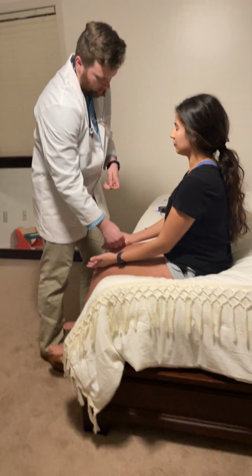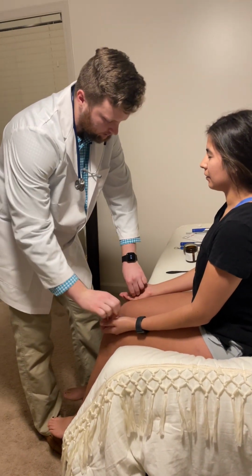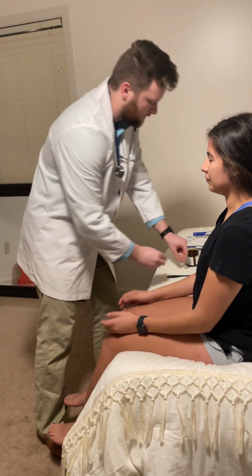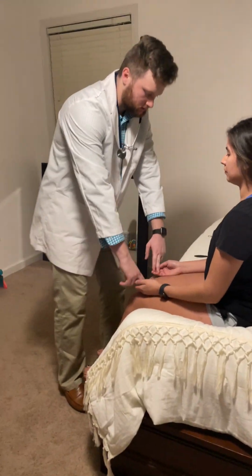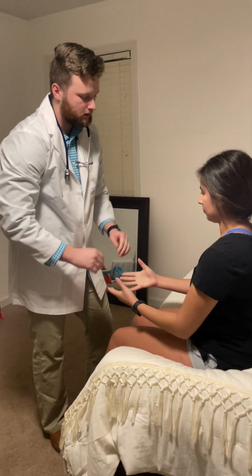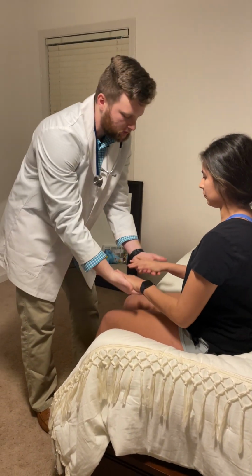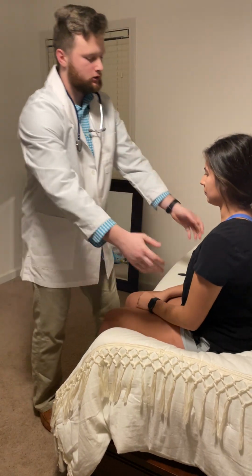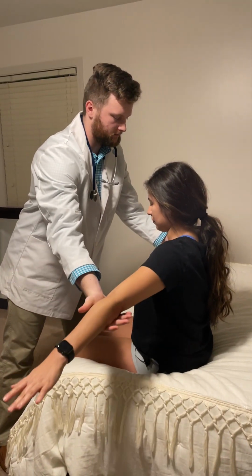Arms, hands out. Tell me what you feel. Close your hand. Paper cup. And then this hand. Coin. All right, perfect. And then we're going to do strength of the hands. Squeeze my fingers for me. 5 out of 5. Biceps, flex up. 5 out of 5. Triceps, 5 out of 5. Shoulders, arms out. Up, 5 out of 5, down, 5 out of 5.